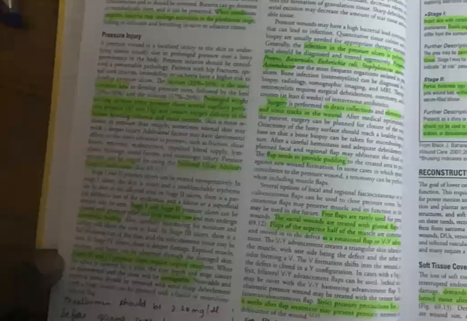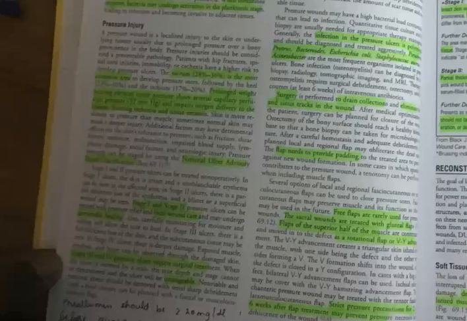Next, there is another last stage called unstageable. There is full thickness tissue loss in which the base of the ulcer is covered by slough. So why is it unstageable? Because in most of these cases it will be covered by eschar. Only if we remove and debride the eschar will we be able to stage the disease properly. Again, they are telling this should not be used for any other classification. This staging system is only for pressure sores. So this is the National Pressure Ulcer Advisory Panel classification.